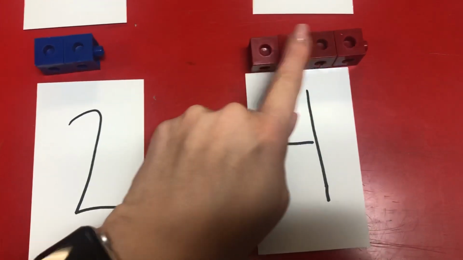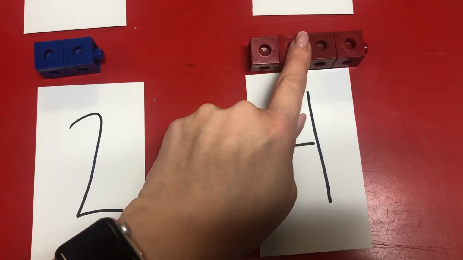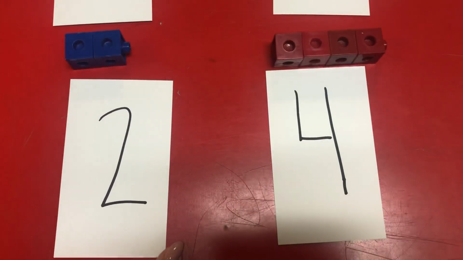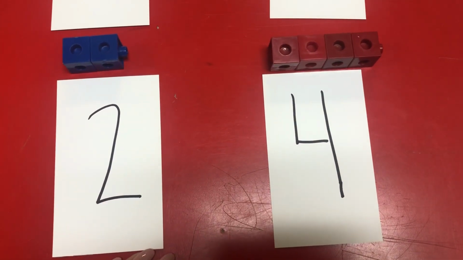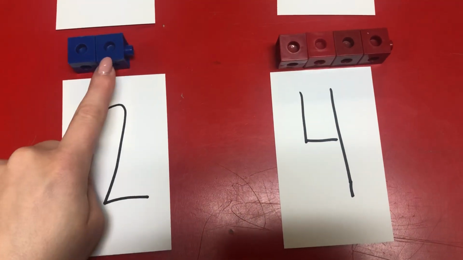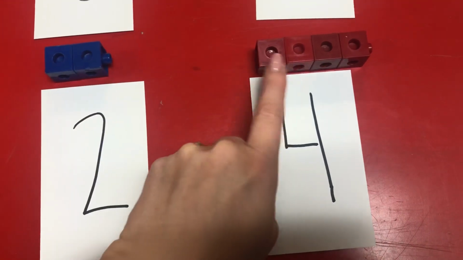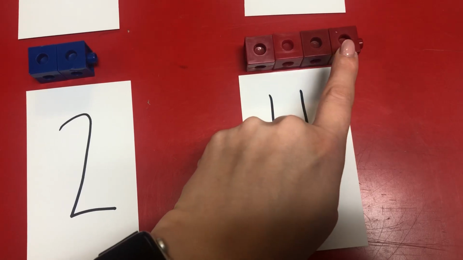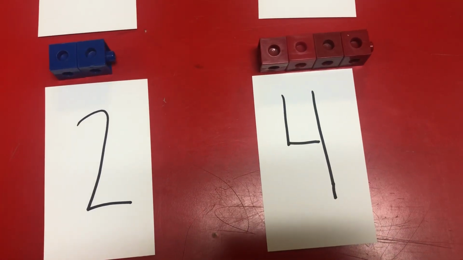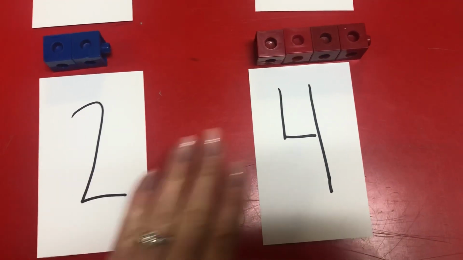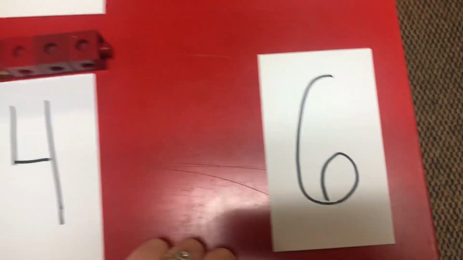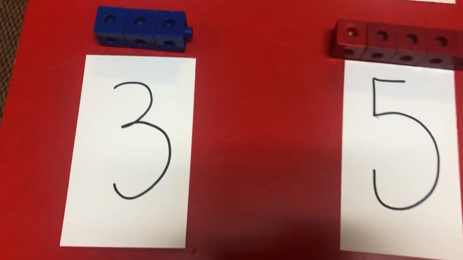2, 3, 4, 5, 6. That's how we count on. Would you try that with me? Everyone say our first number, 2, and count on 3, 4, 5, 6. Good job. We're adding when we do that. 2 and 4 is 6. Great work. Let's solve another one.